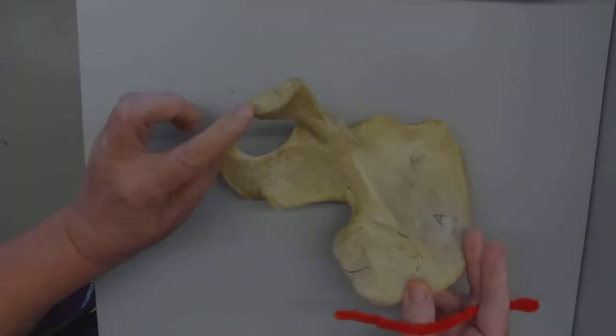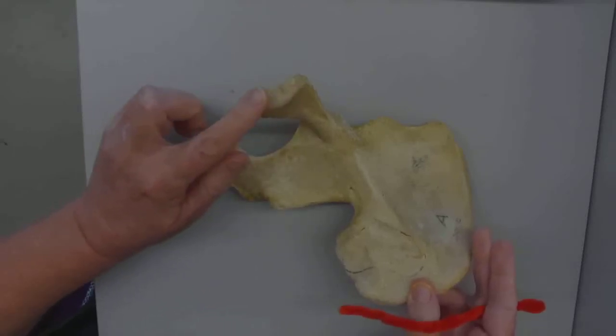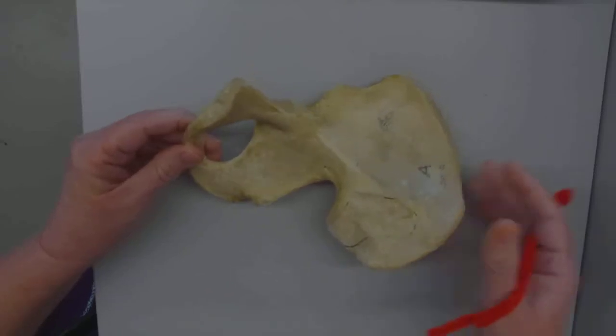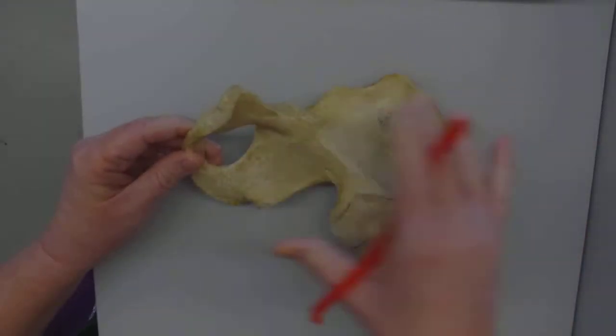Here there's a little pad of cartilage to make the pubic symphysis, and together all of those pieces make your pelvis or your hips. This is what we think of as the hip bone when we think of that.